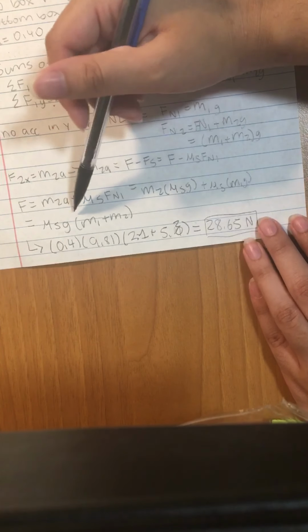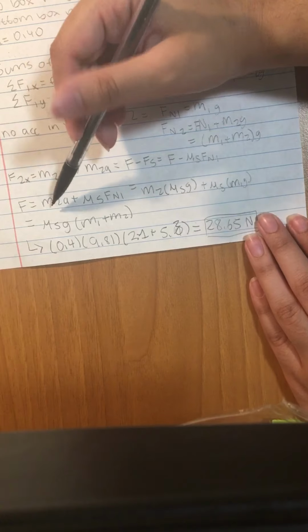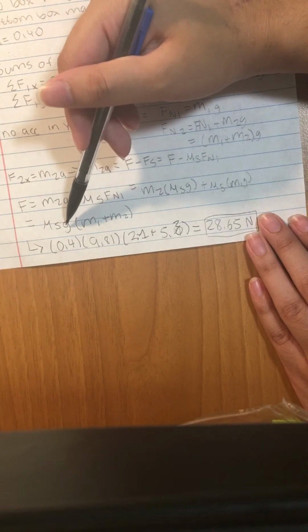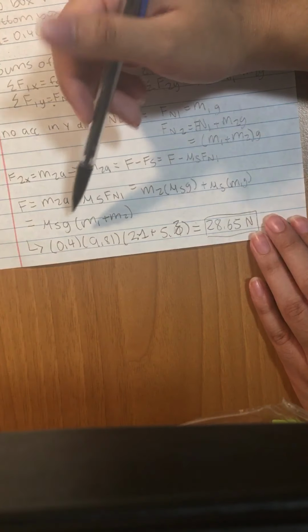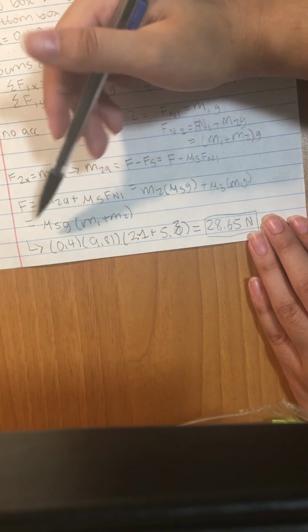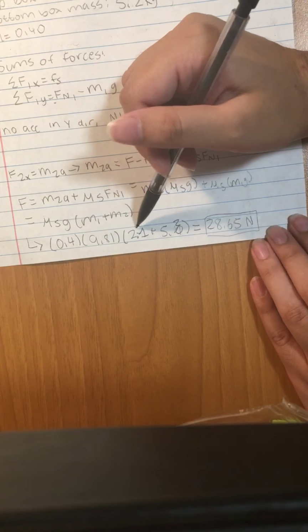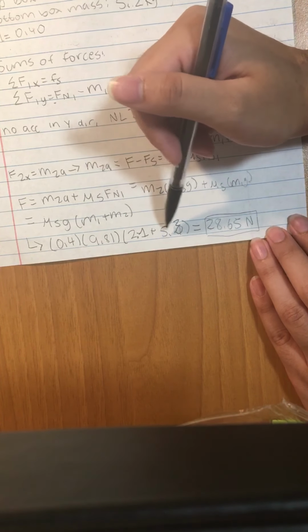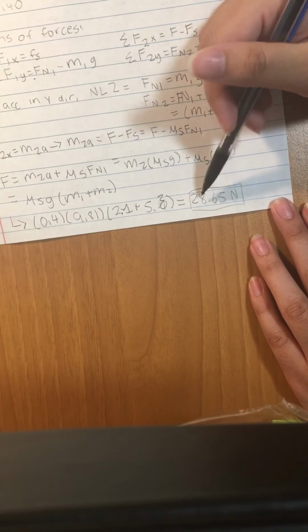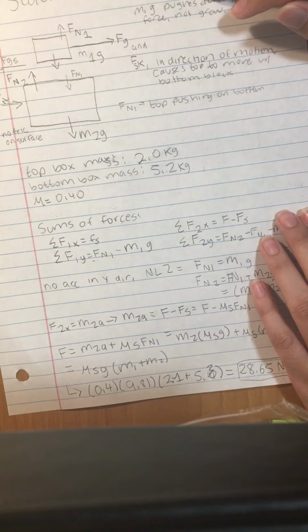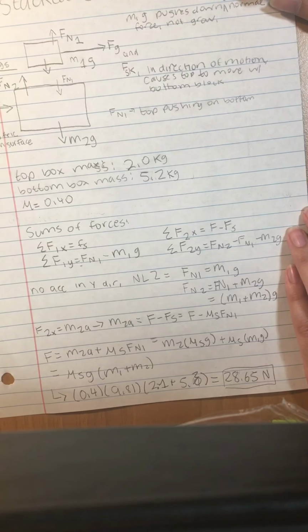And then when you simplify it, you get mu s g times (m1 plus m2). So when you substitute in the static friction coefficient times g, 9.81, and add the masses together, you get 28.65 newtons, and that's the total force needed. So yeah.